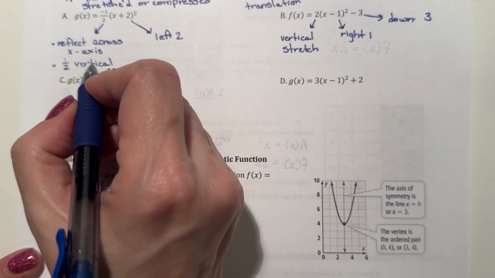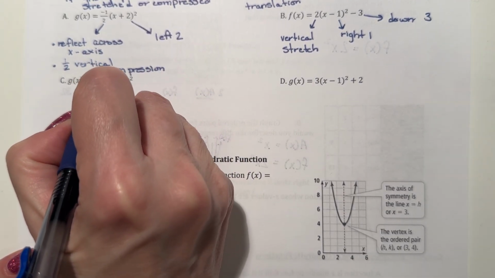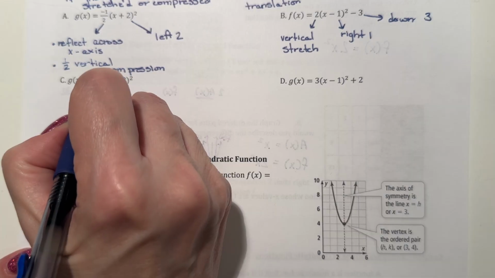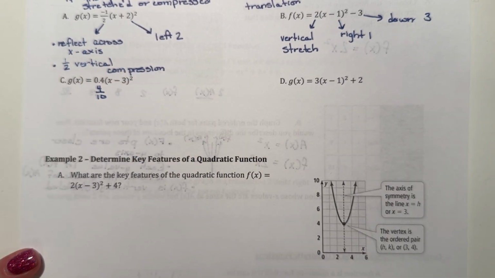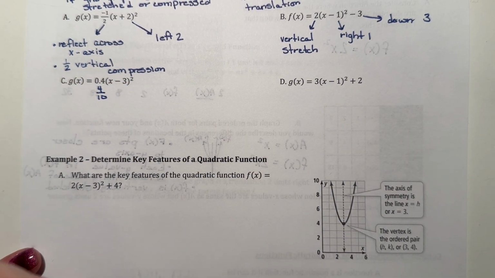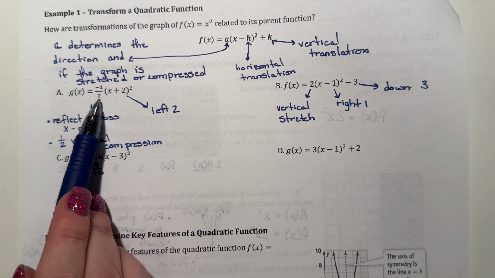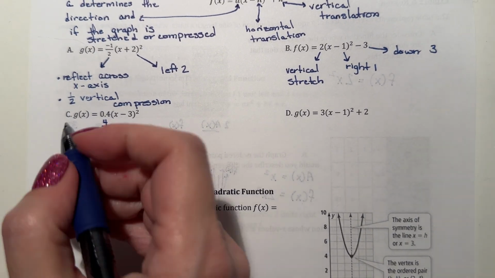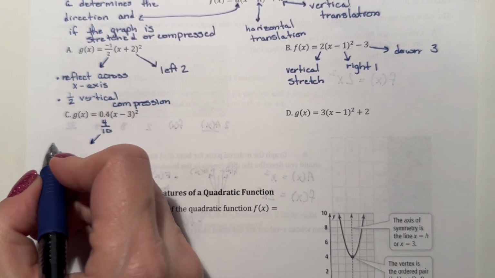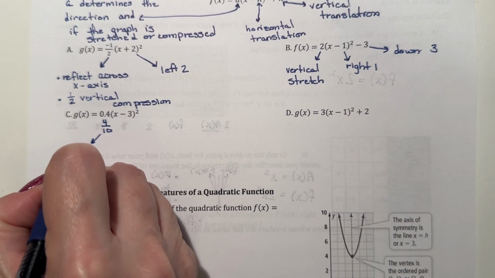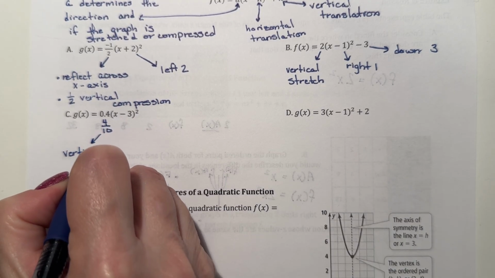So that is a 0.4. I recommend that you rewrite that as a fraction just to kind of see what's going on. So that is just like the fraction that we had up above, only it is positive. So that means that this is going to do a vertical compression.